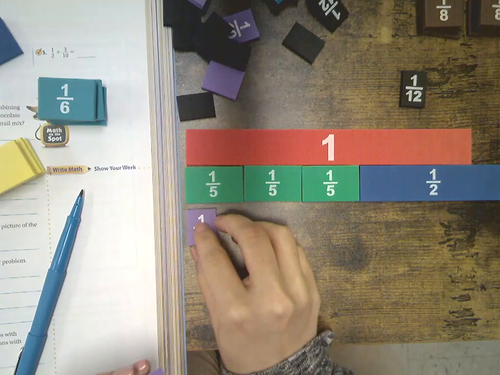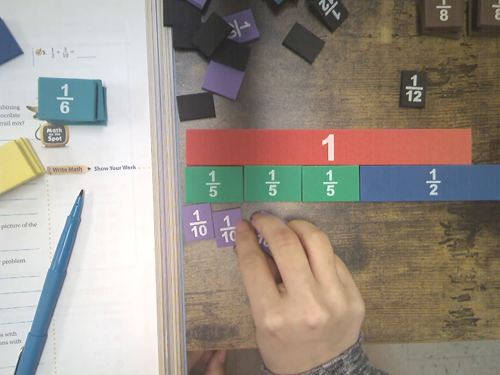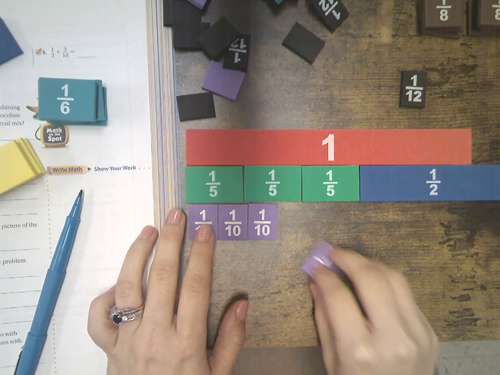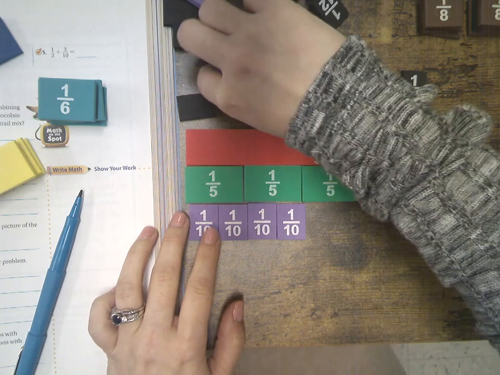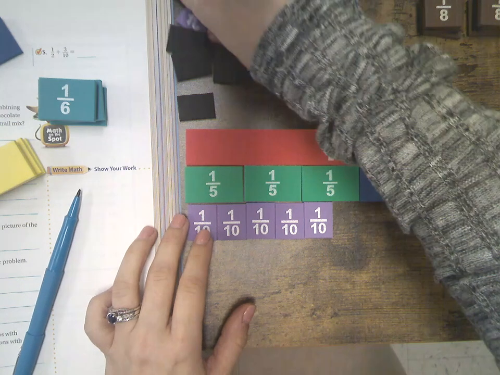I think that 10 might be a reasonable number because 10 is a product of both 5 and 2. If I multiply 5 times 2, I get 10. And I think that's a reasonable denominator for what I'm doing.